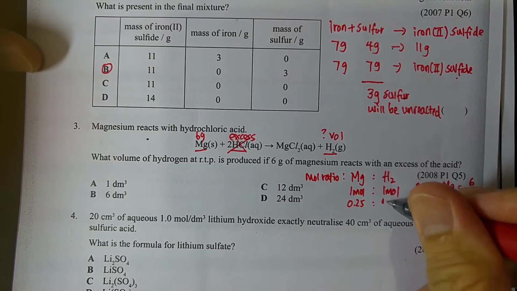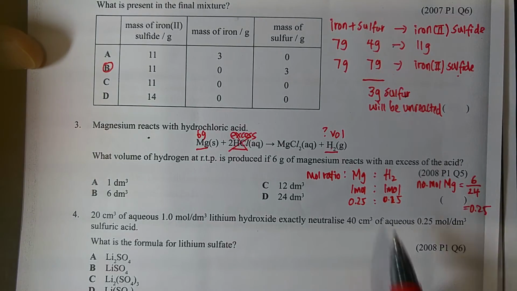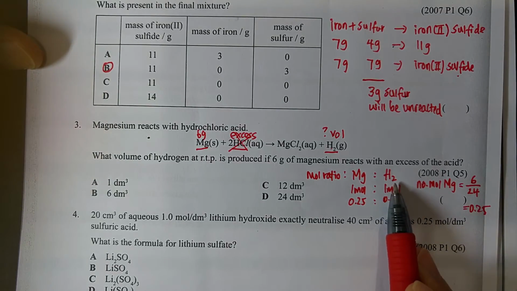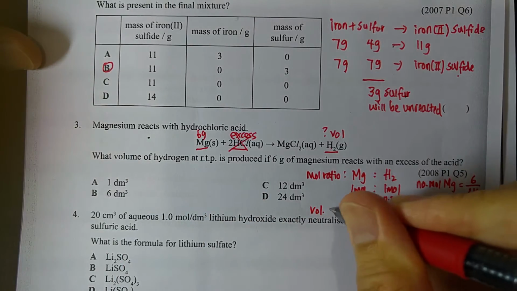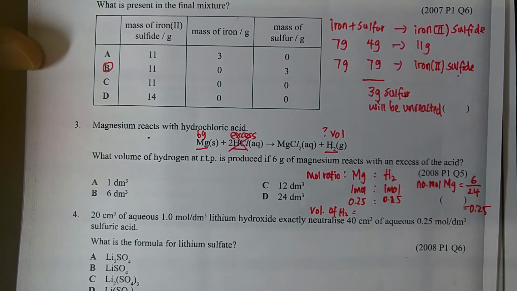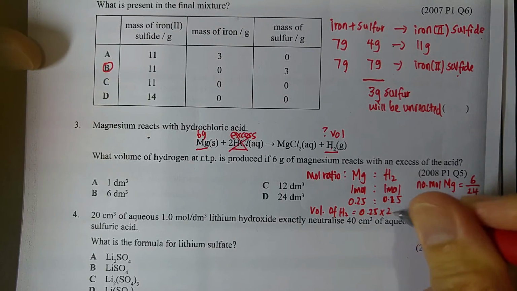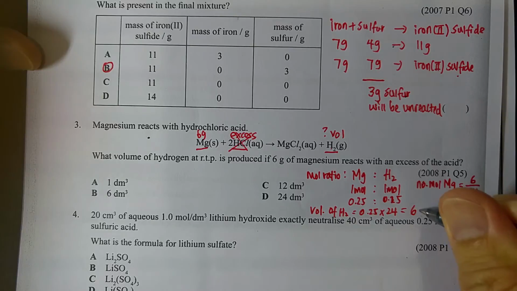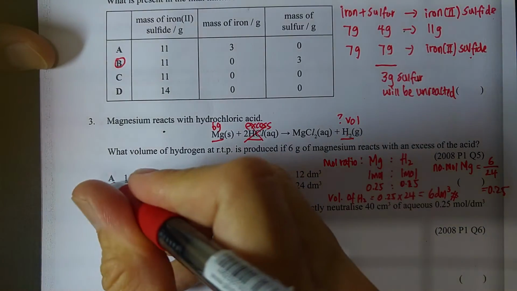See, the mole ratio, 1 mole is to 1 mole. 0.25 mole will be 0.25 mole, which means that 0.25 mole of hydrogen is produced. But the question wants volume. So what would be the volume of hydrogen? Remember, 1 mole of any gas occupies 24 dm cube. So if you have 0.25 mole, that would occupy 6 dm cube. So the answer is 6.